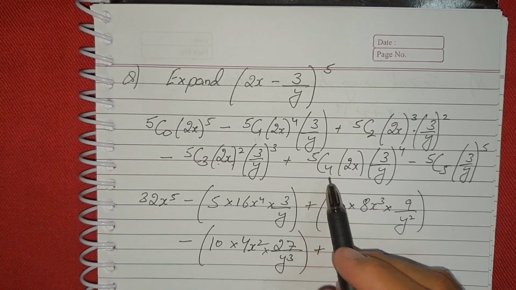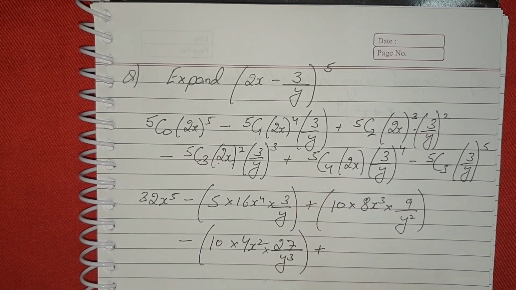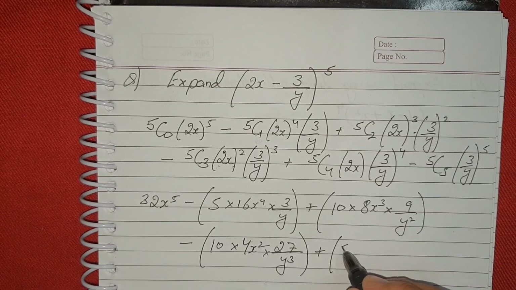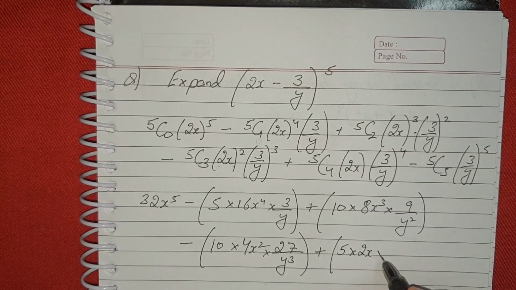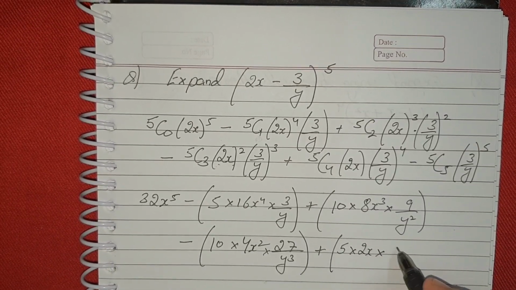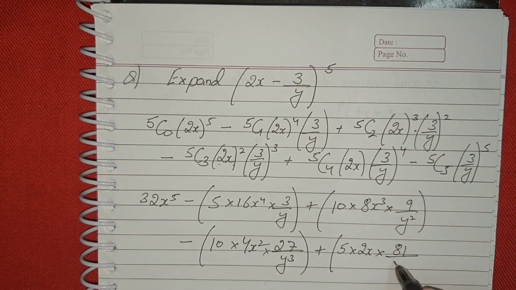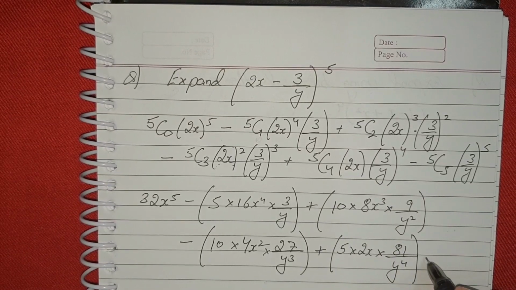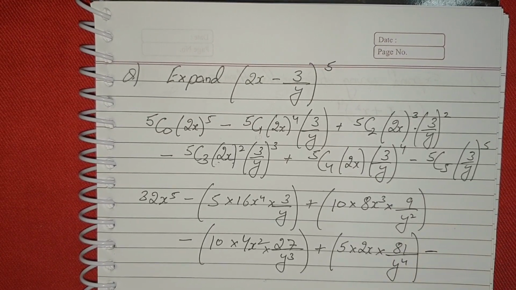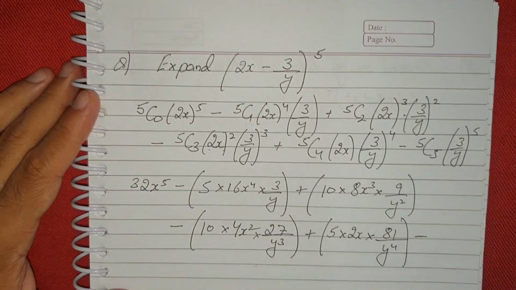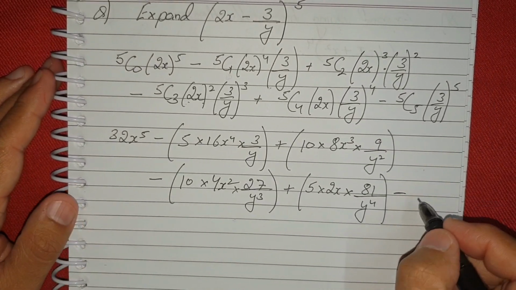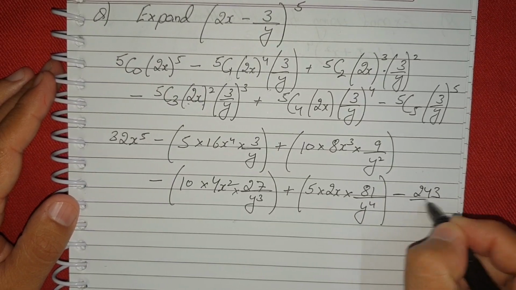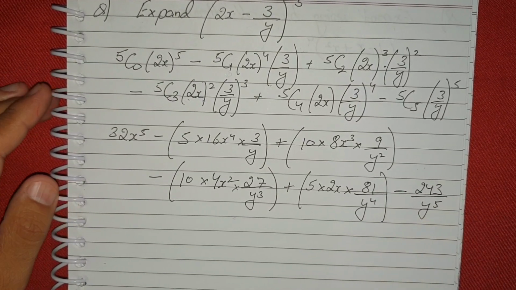plus 5C4. Now what is 5C4? 5C4 is 5, this is 2x, now 3 to the power 4 is 81 upon y to the power 4, minus 5C5 is 1, and 3 to the power 5 is 243, 243 upon y to the power 5.